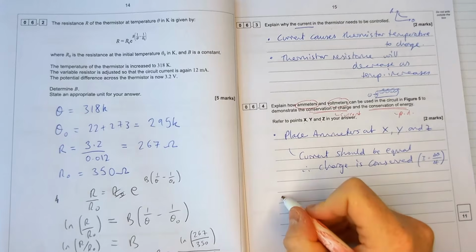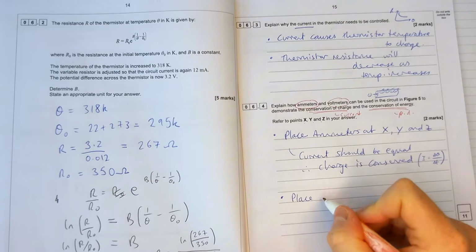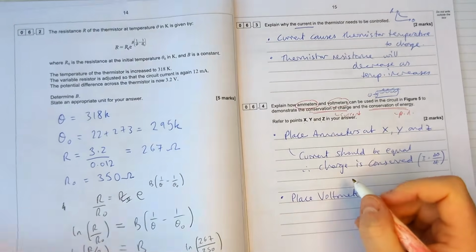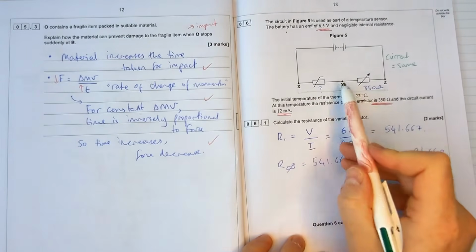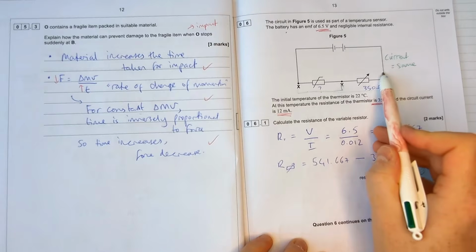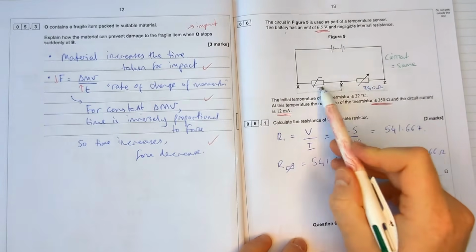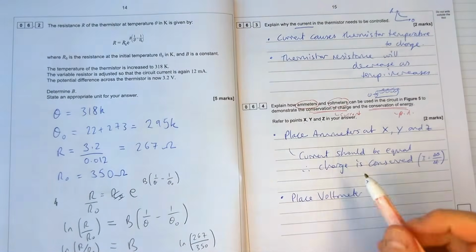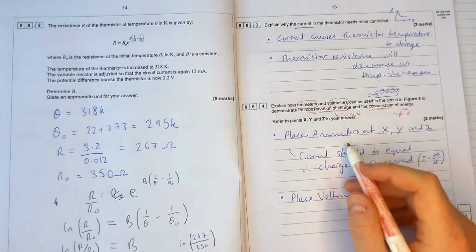Next one we could talk about is the potential difference. So I could place a voltmeter this time. It's a little bit tricky to explain this one: a voltmeter across this and a voltmeter across this, and then I'll do one across the whole thing. And if that plus that add up to the one across the whole thing, it shows that energy is conserved and the PD in a series circuit is split.